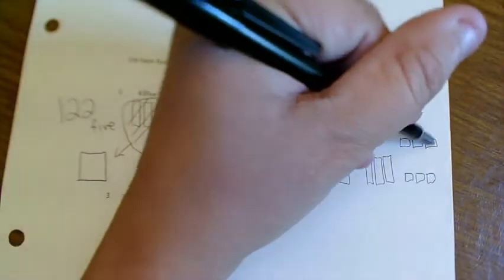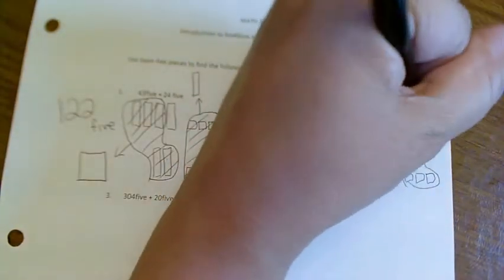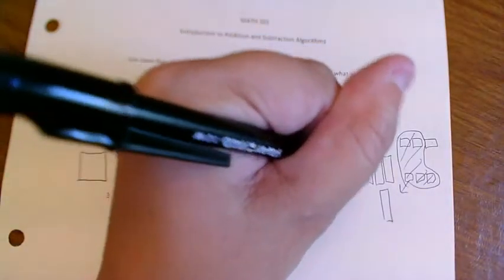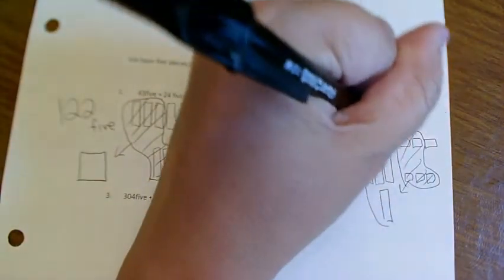So let's see, 1, 2, 3, 4, 5, 6 units. So I would be able to trade 5 of them in for another long. Now I have 5 longs, so I'd actually be able to trade all of those for another flat.